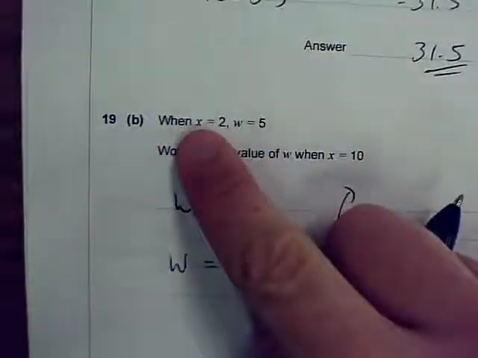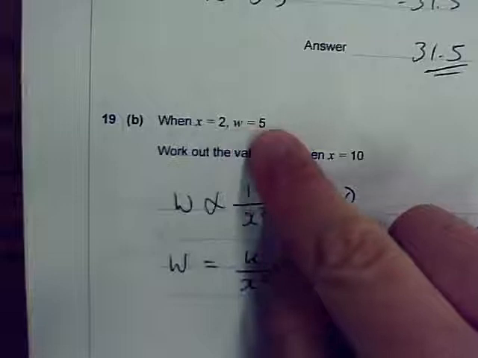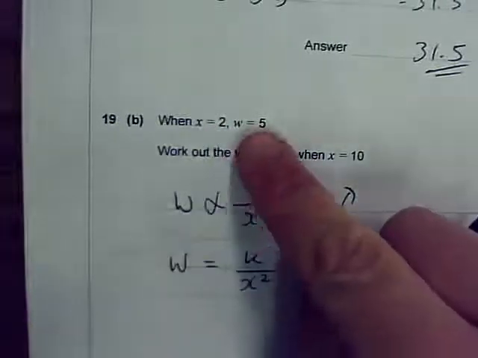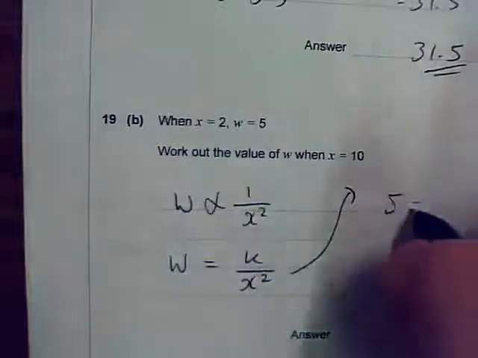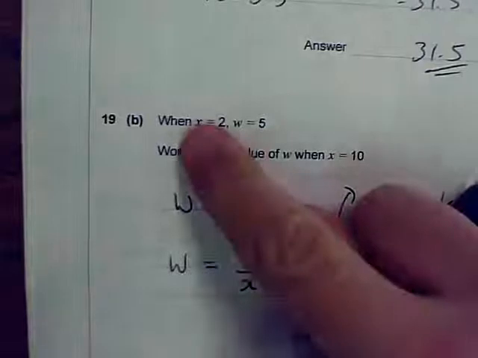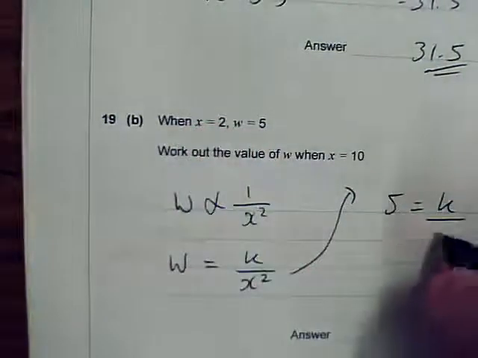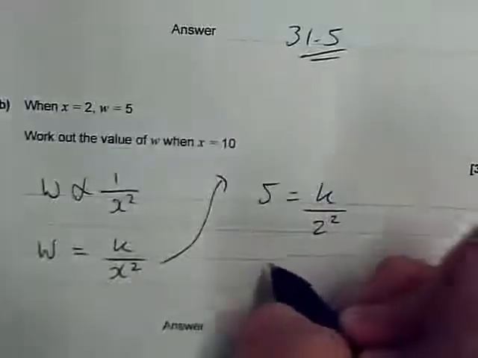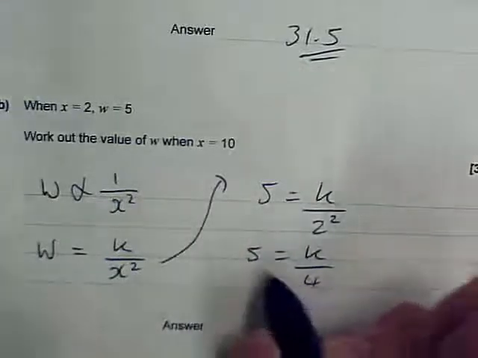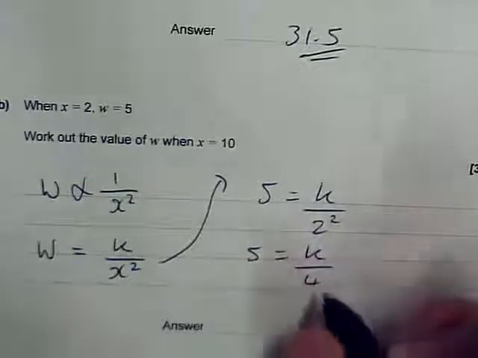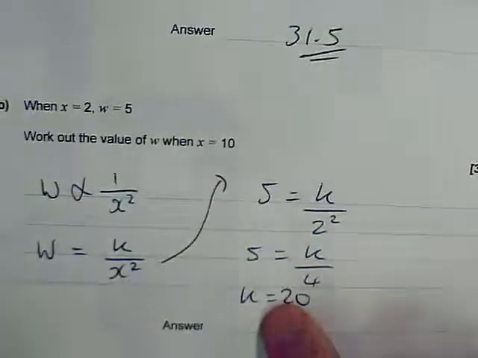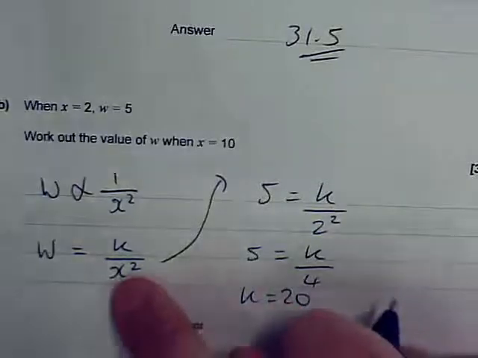Using the information from the question: when X equals 2, W equals 5. I'm going to use that in here. So W equals 5, and that equals K over 2 squared. In other words, 5 equals K over 4. If I multiply through by 4, I can find out that K equals 20. So now I know that, I can put that back into my formula.